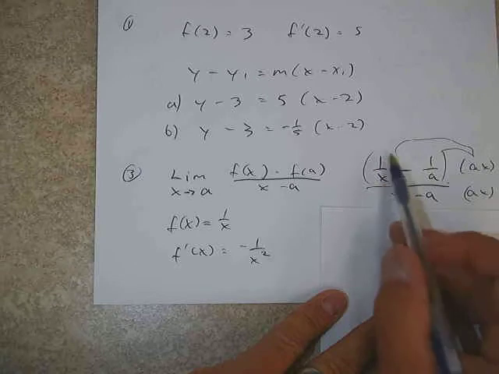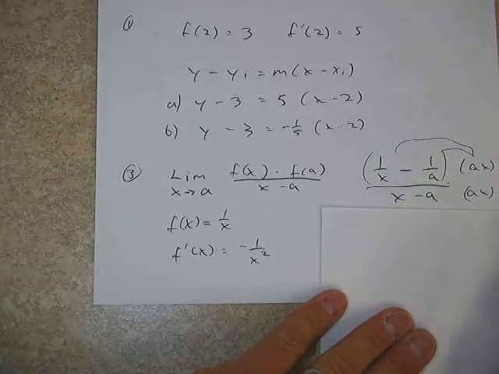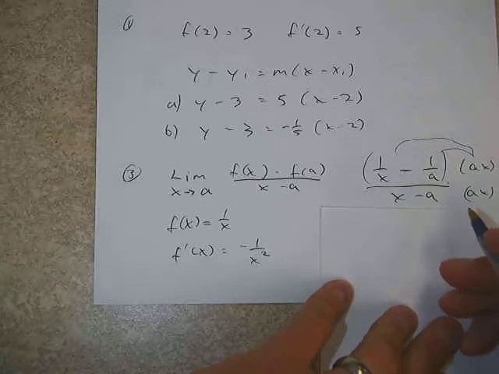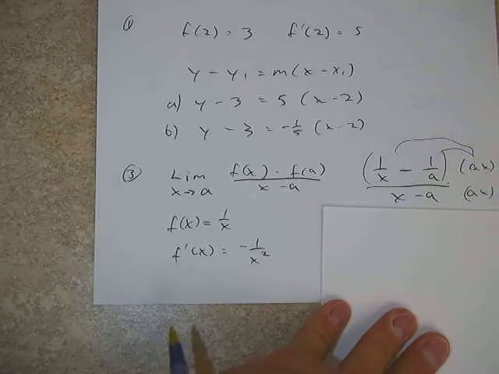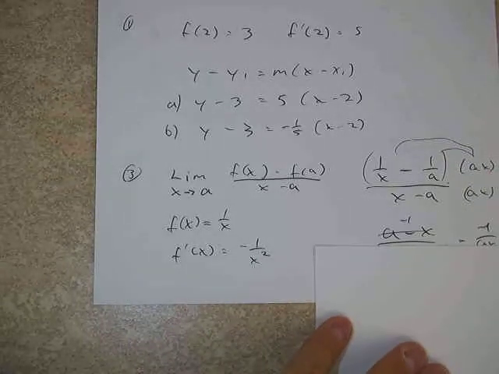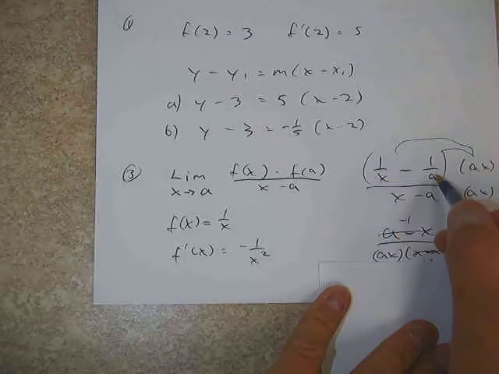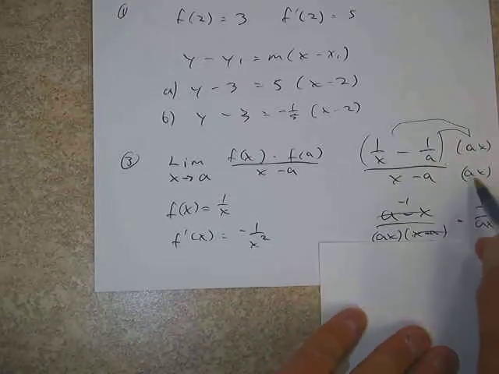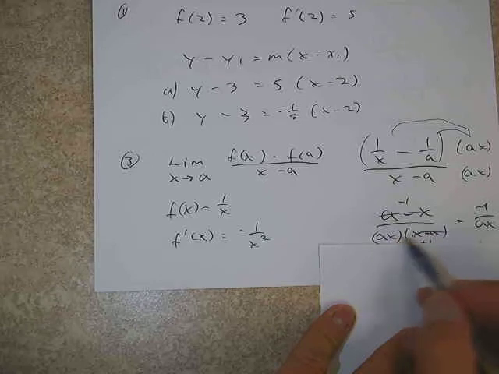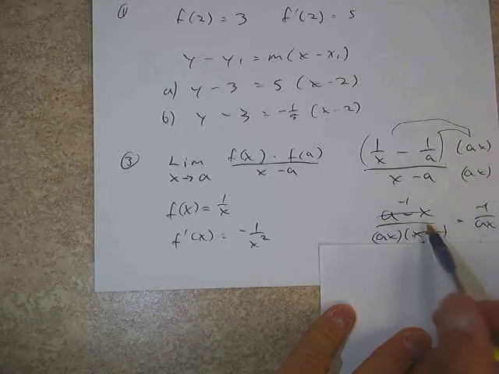But bottom line is, if we set it up properly, the function at x is 1 over x, and the function at a is 1 over a. Okay, and at this point, this is similar algebra to what we did earlier when we have a complex fraction. We can multiply by the common denominator on both top and bottom, which in turn wipes out the x for this one, wipes out the a for this one, so we'd have a minus x. And then in the bottom we have ax times x minus a, and like I did before, notice I didn't expand that, I didn't multiply those into each other.